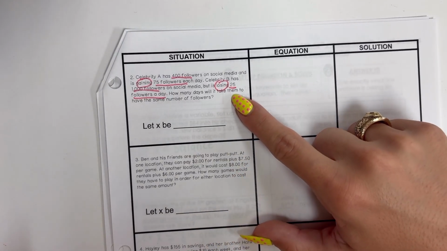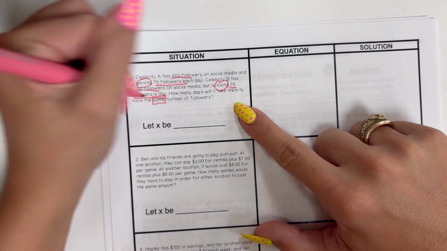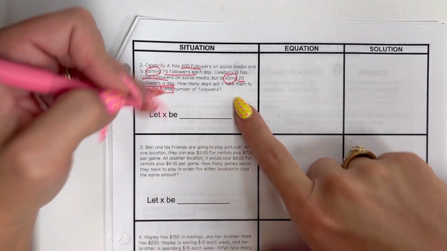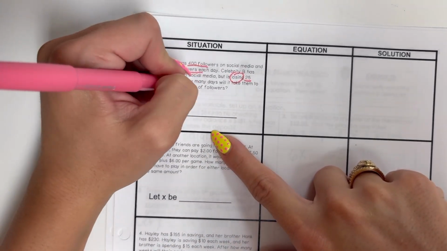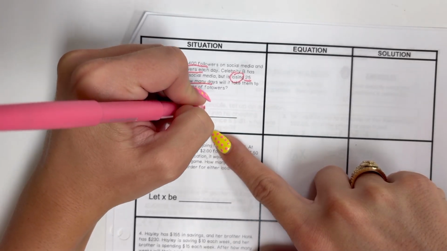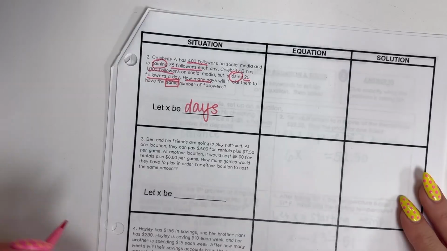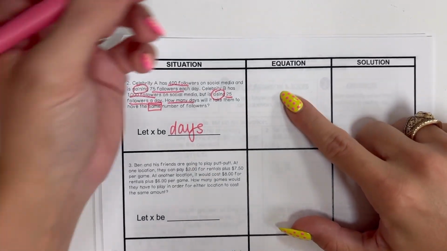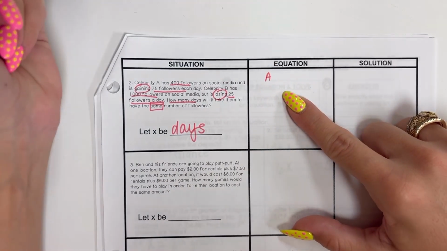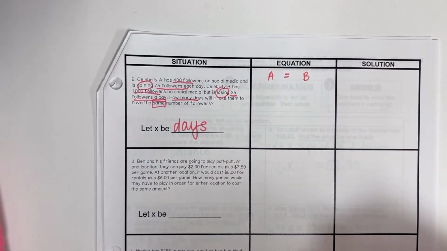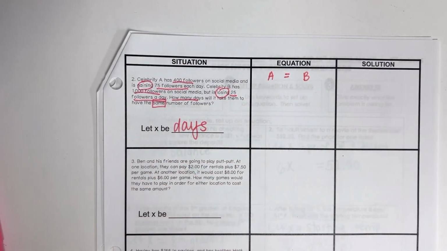How many days will it take them to have the same number of followers? So when it says let x be what it's asking for, how many days? Let x be the days. And it wants them to be the same. So I like to write, when I start my equation, we want celebrity A to be the same, be equal to celebrity B.